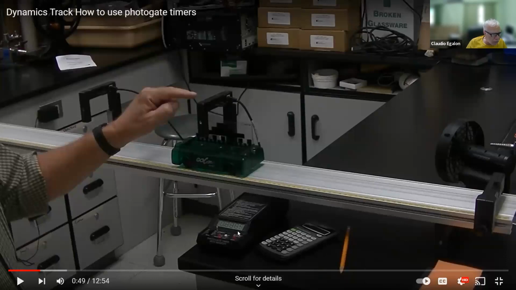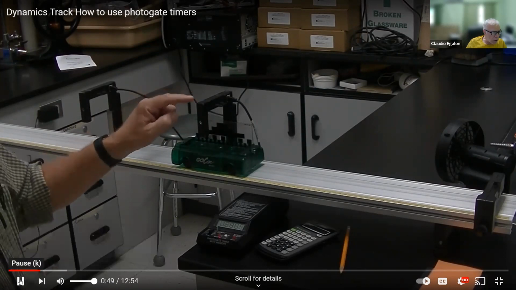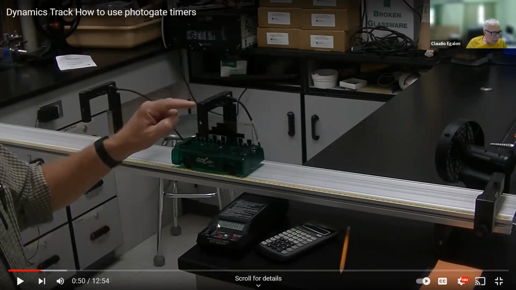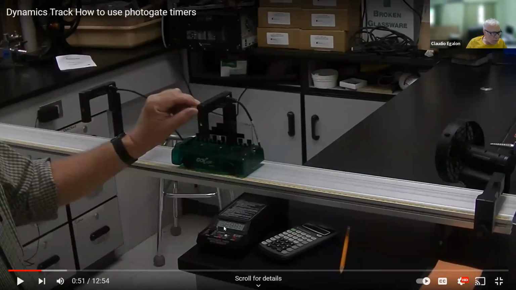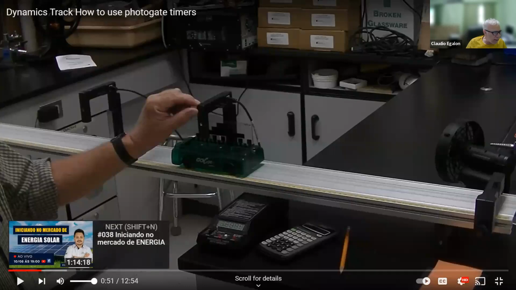Now look at the LCD screen here. It's no longer 0. It's changing right now. It's changing the values in seconds. We'll keep on watching. Watch this screen when I play the video again. It's going to keep on changing. Now we already have more than 1 second, 1 point whatever seconds. Now you'll see 2 seconds. It's changing to 3 now.